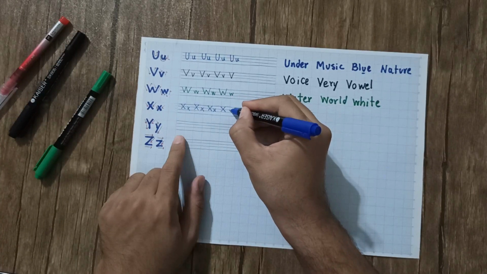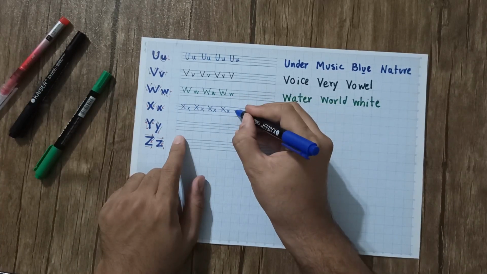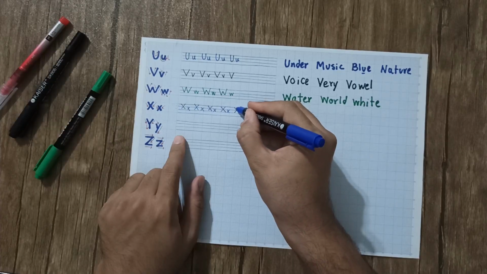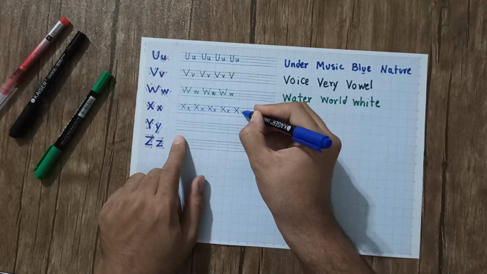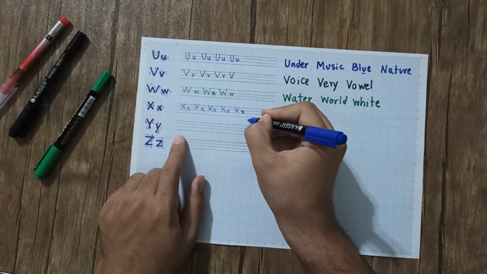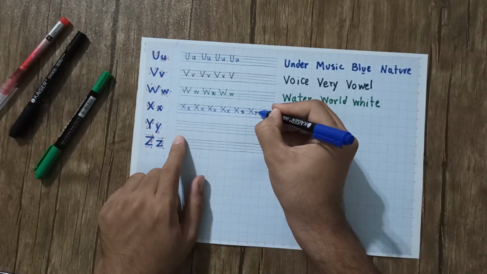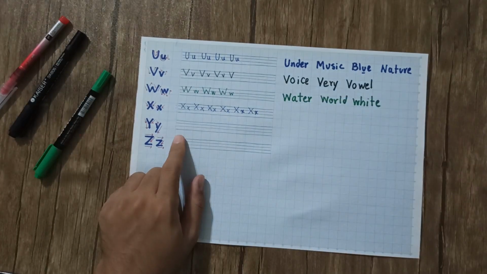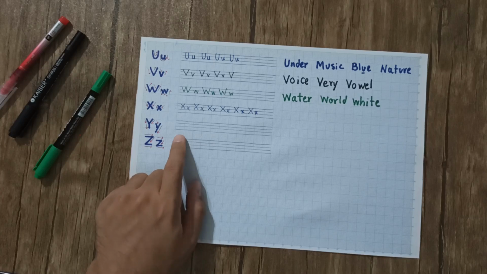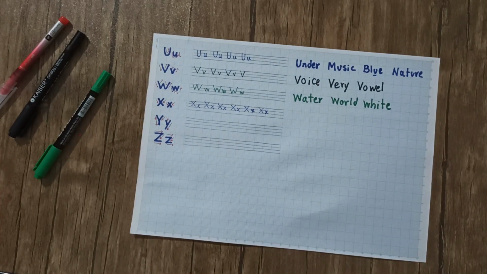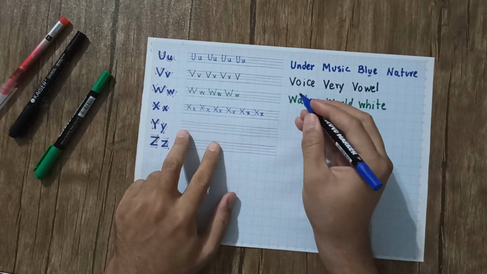Sometimes you can see that some English people write X this way. It's not that common, but you just learn that there is something like that. That's a kind of X, for example, they write. And X, for example, you can see it maybe not at the start or beginning of the word.